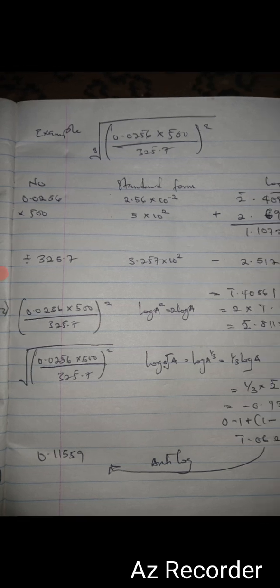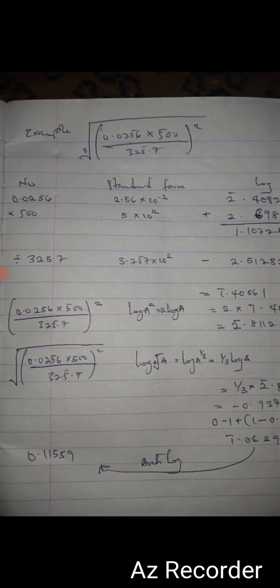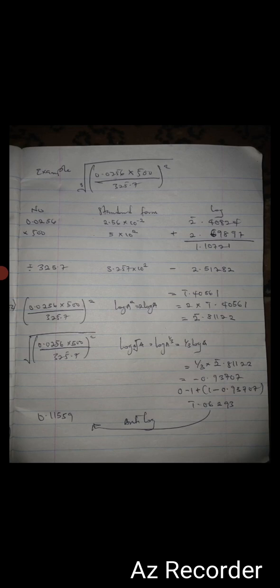So we want to convert this 325.7 into standard form. We'll move the decimal point to the what? To the left. 1, 2. So moving to the left now, it will be 3.257 times 10 raised to power 2. So now, since we have 3.257 times 10 raised to power 2, every division function in logarithm will operate as what? Minus in logarithm.